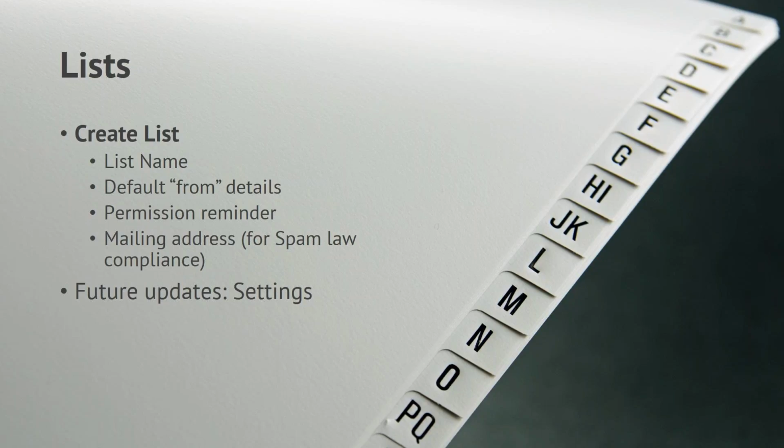If you're not used to email marketing, you may not be aware that there's actually a number of spam laws around in different countries. MailChimp is an American-based company, so they actually adhere to the American Spam Act. And the American Spam Act is actually one of the toughest spam compliance acts in the world.